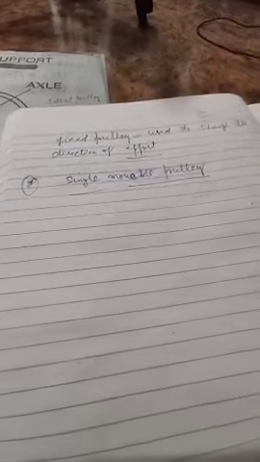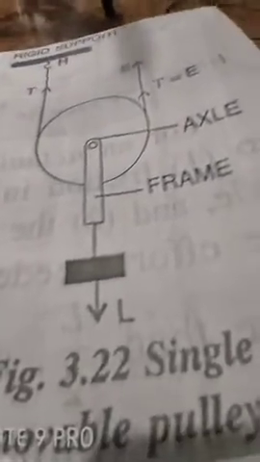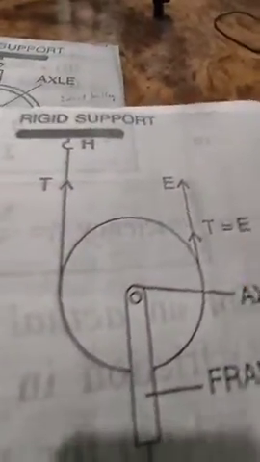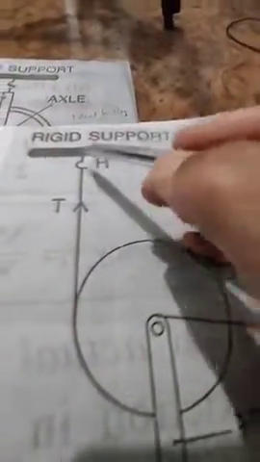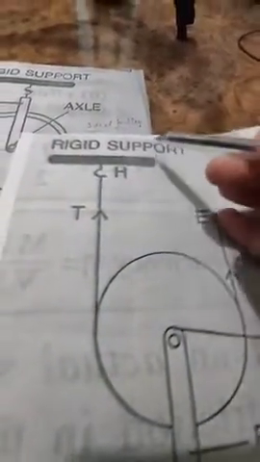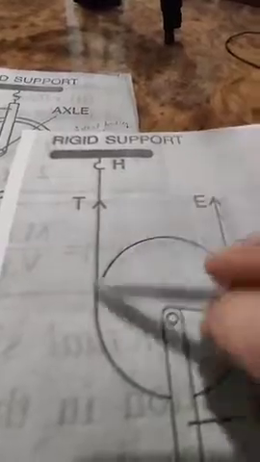It means that the axis of rotation is movable. Once again, in a single fixed pulley the axis of rotation is fixed, whereas in a single movable pulley the axis of rotation is not fixed. So this is a diagram of a single movable pulley. Just see it. This is the rigid support and this is the hook on which this pulley is being suspended.